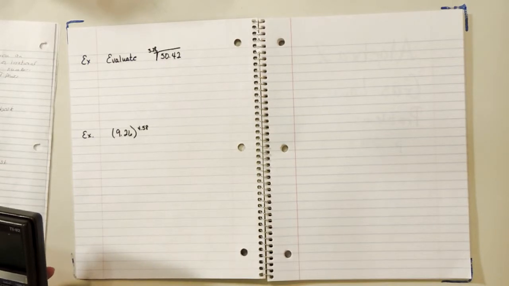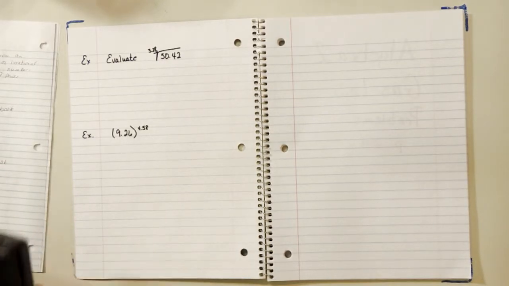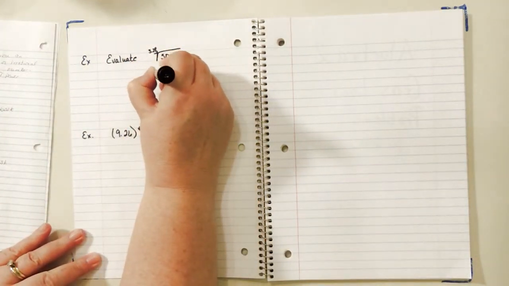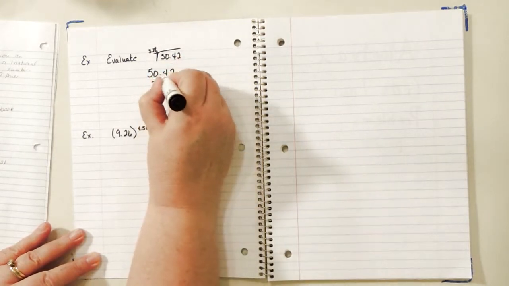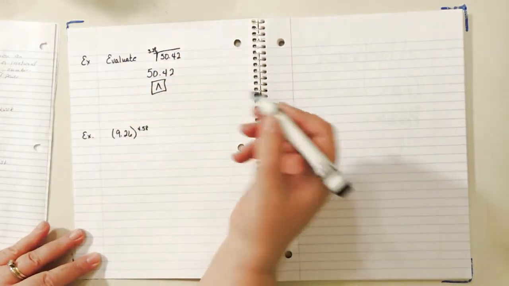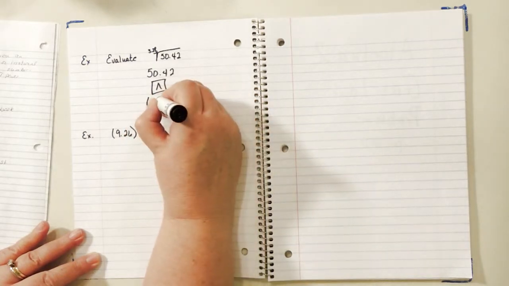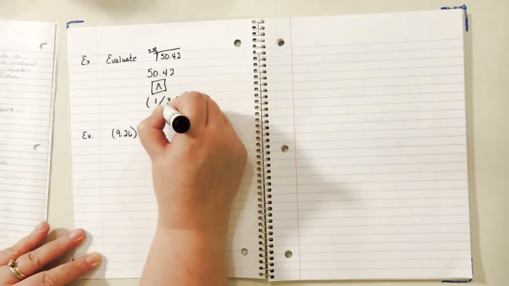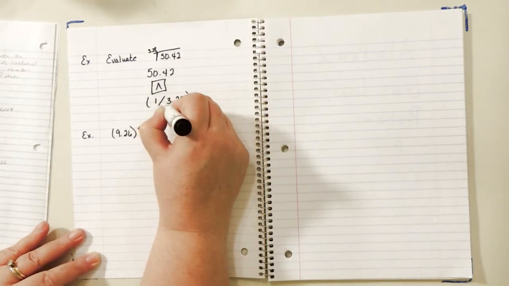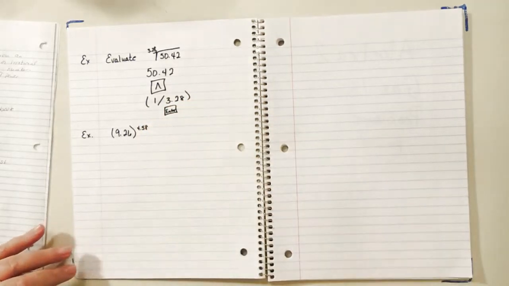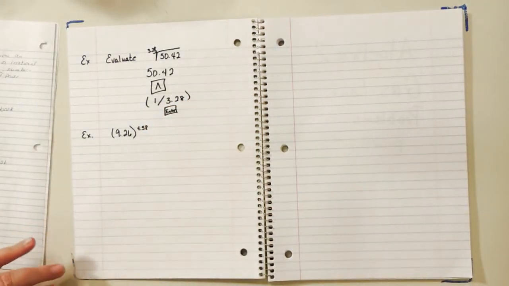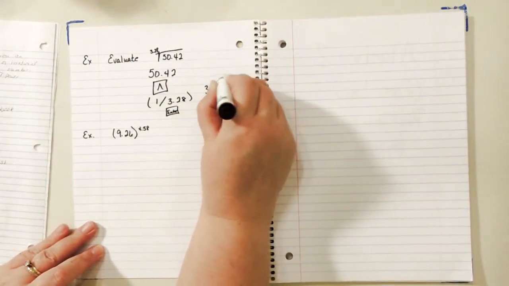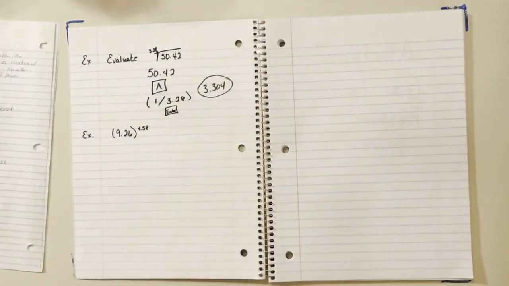So my inverse button actually looks like a carrot top. So on my calculator I punch in 50.42 and this little button that looks like a carrot top, parentheses 1 over 3.28, close parentheses, and enter. Okay, so this is once again playing with your calculator and seeing what works. The answer you come up with is 3.304.